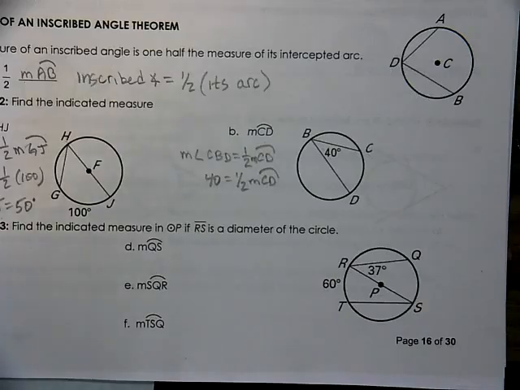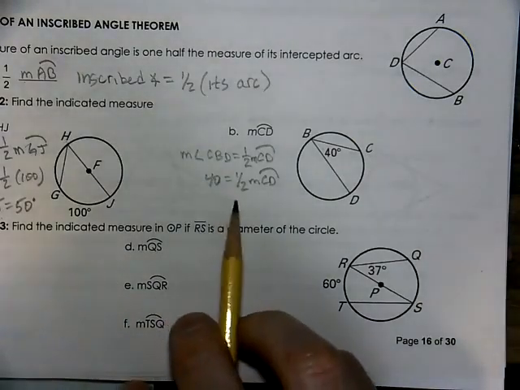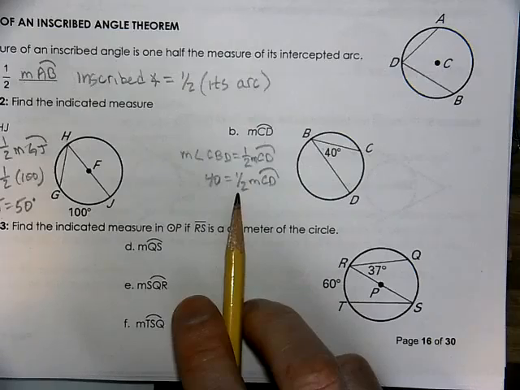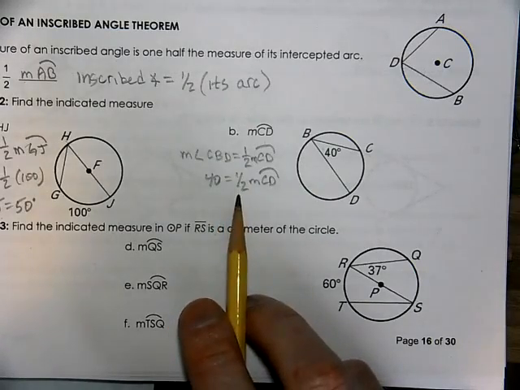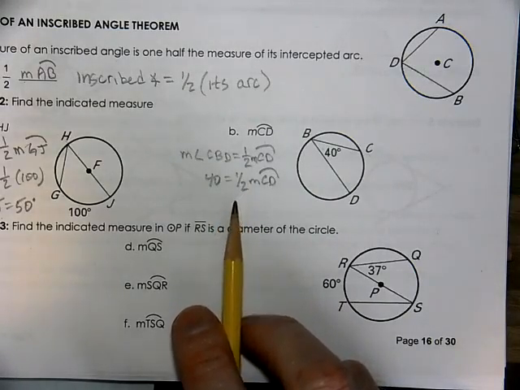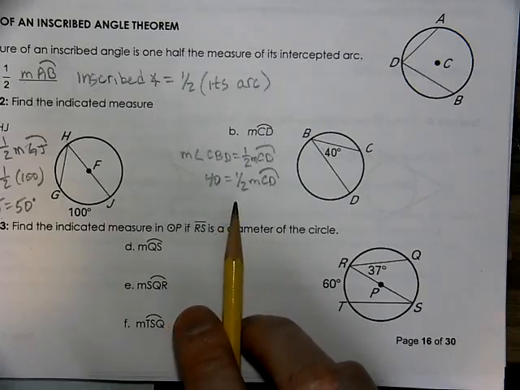Now how can we get CD by itself? So we look at this and we want to get rid of the half. The way that we can get rid of a half is if we double it. We times it by 2. Essentially that's multiplying by its denominator.